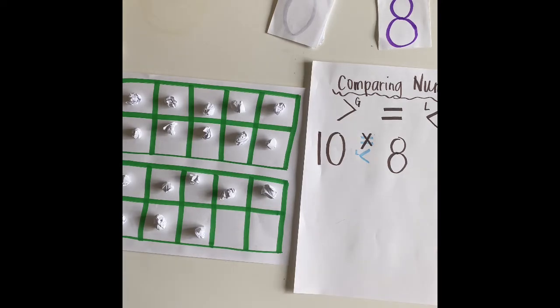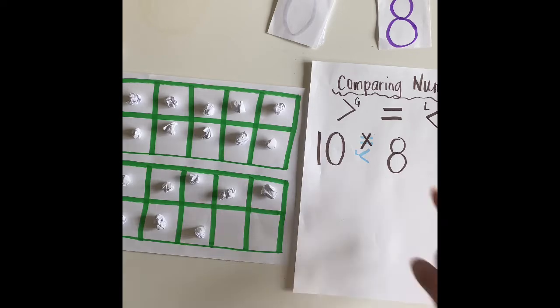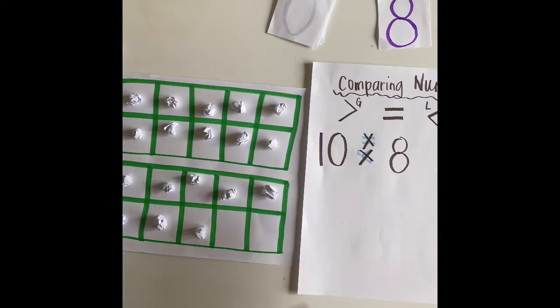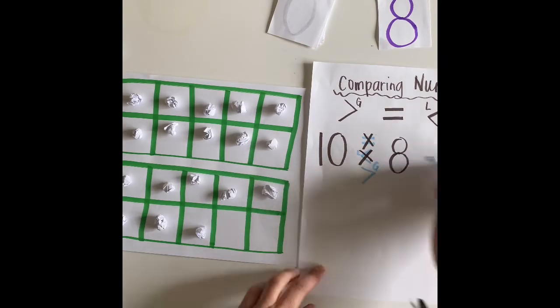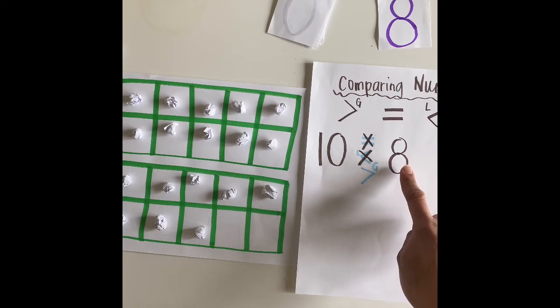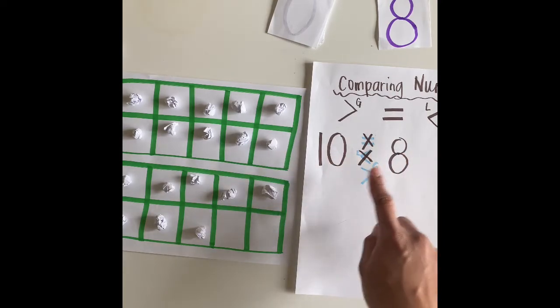No, remember, less than means smaller. So is 10 smaller than 8? No, that's not true. I'm gonna cross that out. How about the last symbol, the greater than symbol? Is 10 greater than 8? Yeah, I know 10 is greater than 8 because 10 is bigger than 8.